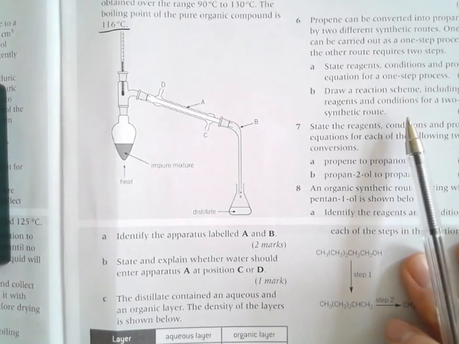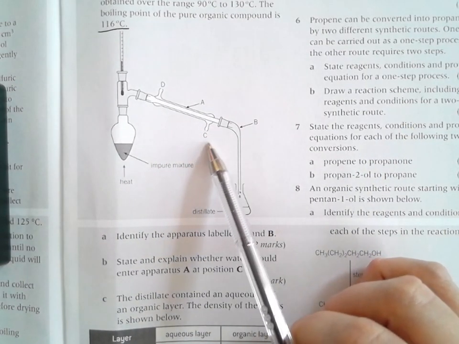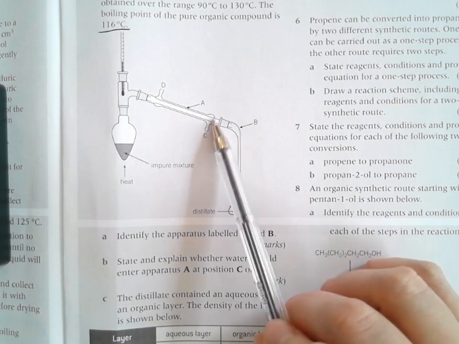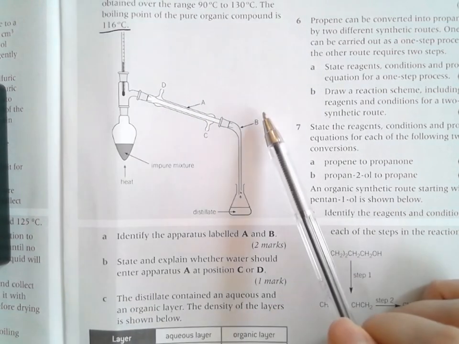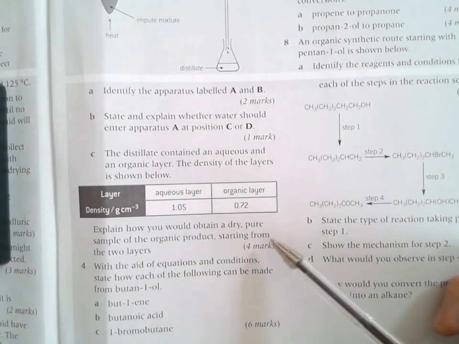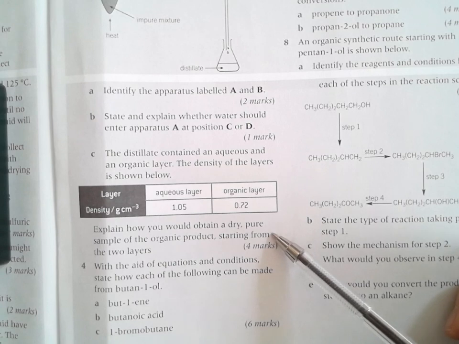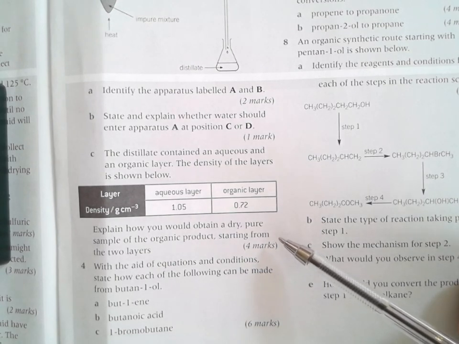Question 3 should be straightforward, okay? When you're doing part B, you're answering C, so you're filling the apparatus from the bottom, and the reason you're doing that is to ensure that the condenser is completely full. This part here, B, is just called a receiver. This part for 4 marks, make sure you can answer this question. The marks are the same every single time, so what they want never changes.